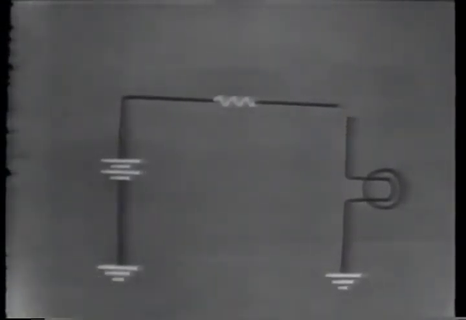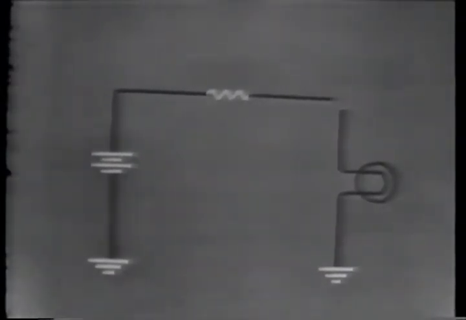Since the lower lead of the battery is also connected to ground, this amounts to connecting these 2 leads together, which makes this circuit the same as the previous one. Let's call the open point A.